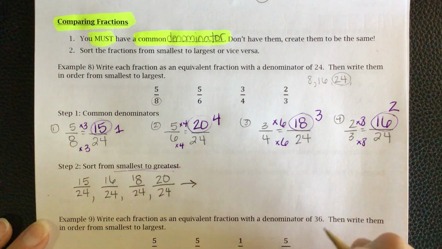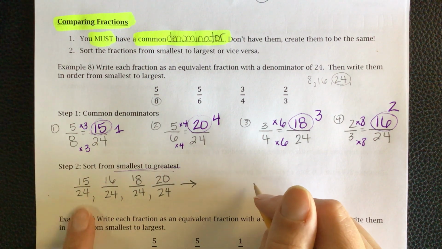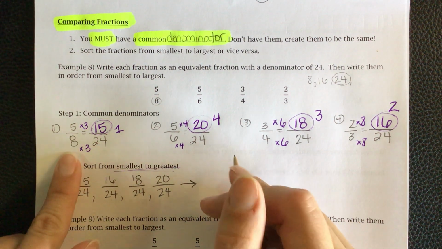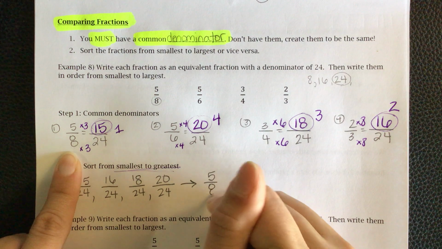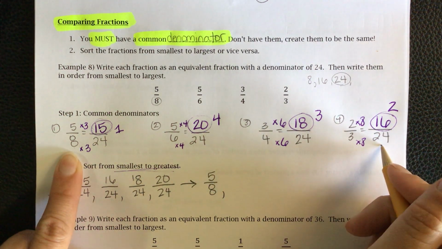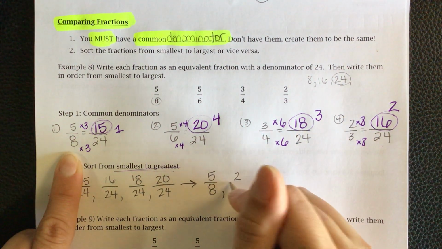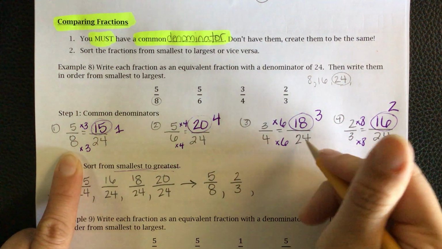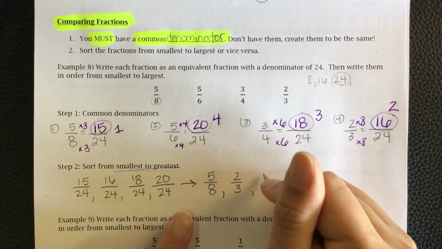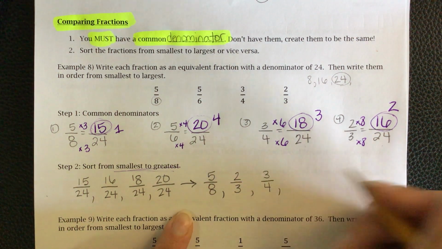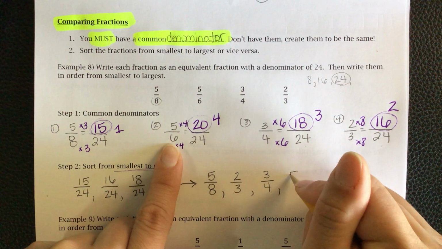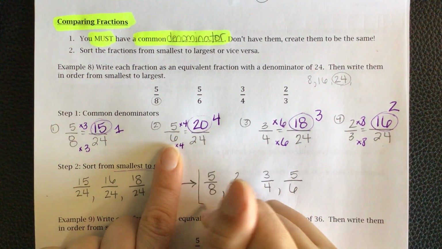And now I'm going to convert them back to their original numbers. So 15 over 24 was 5/8. 16 over 24 was 2/3. 18 over 24 was 3/4. And then the last one was 5/6. And that's my solution.